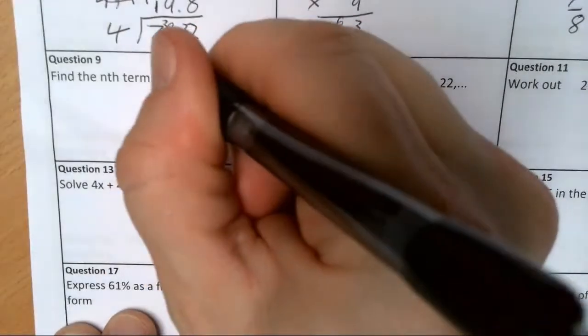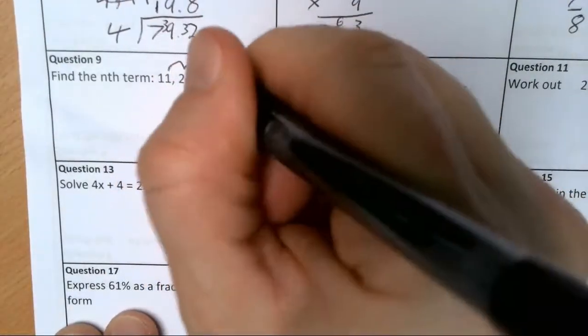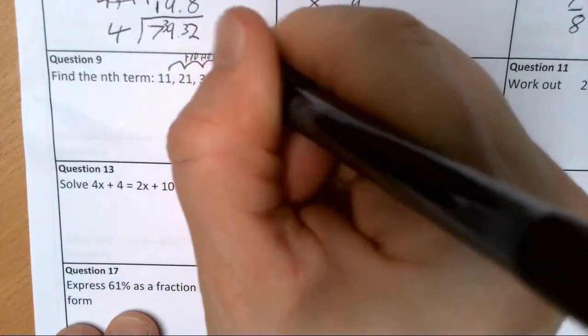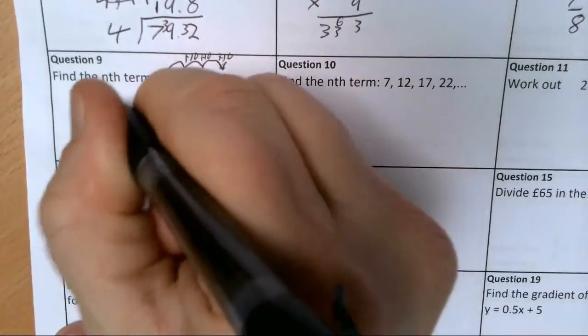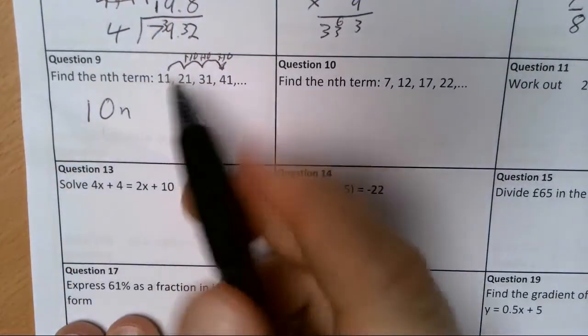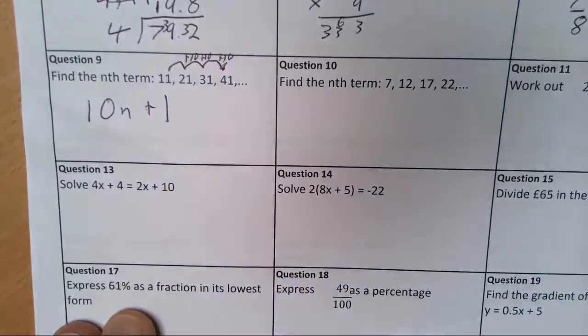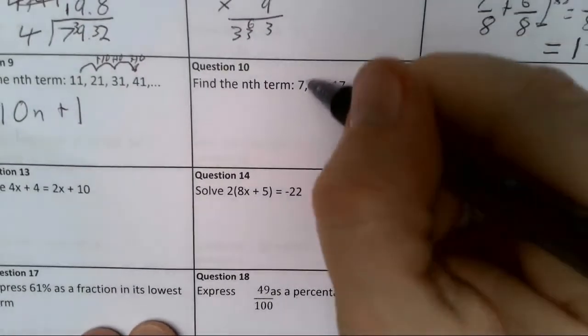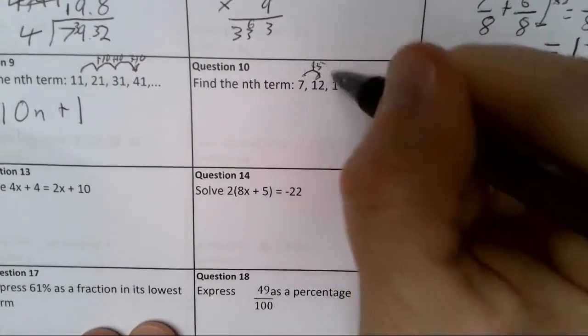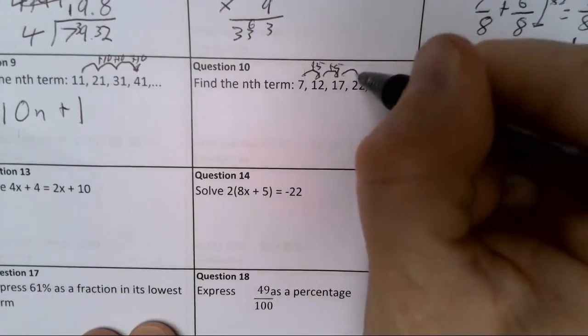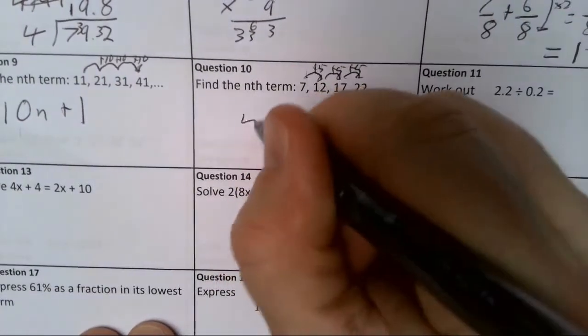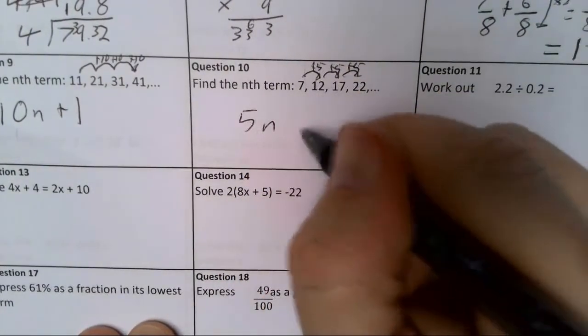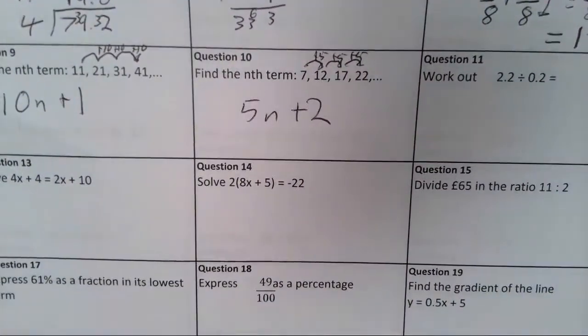Question 9. Going up 10. Up 10. Up 10. So it's going to be 10n. How do I adjust to get to the next? Add 1. Up 5. Up 5. Up 5. So 5n. How do you adjust to 7? Plus 2.